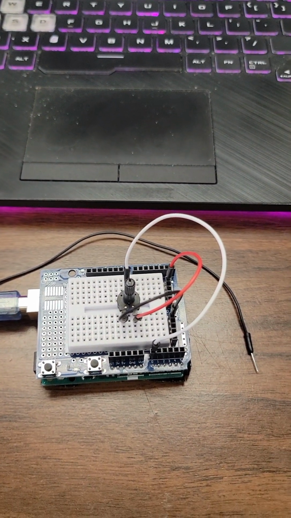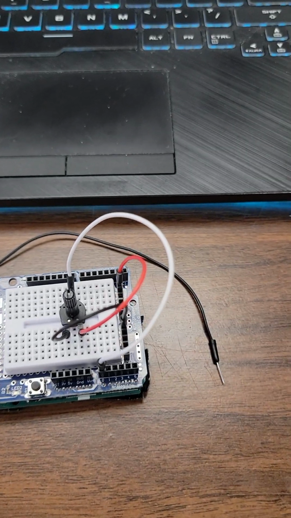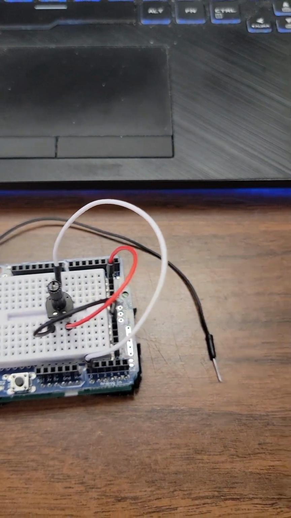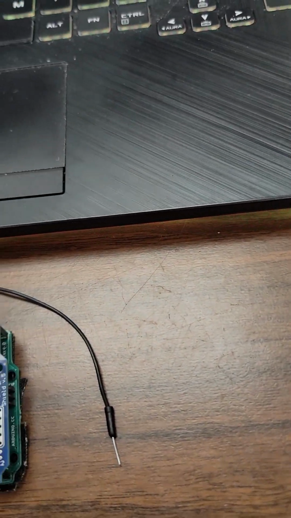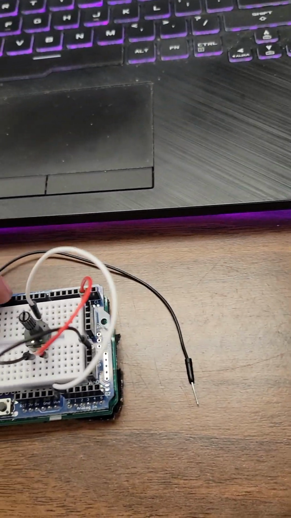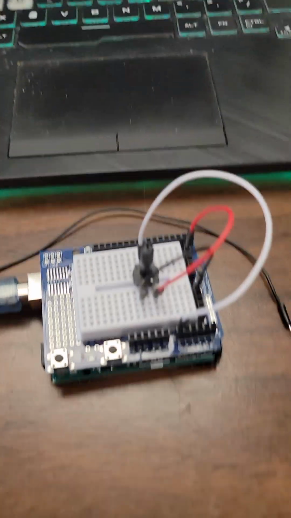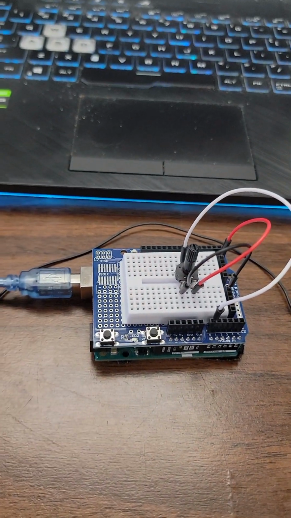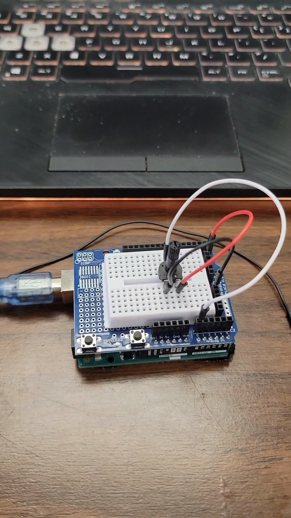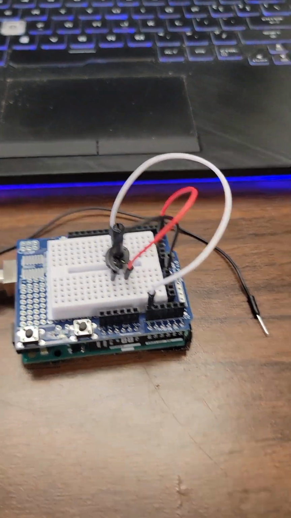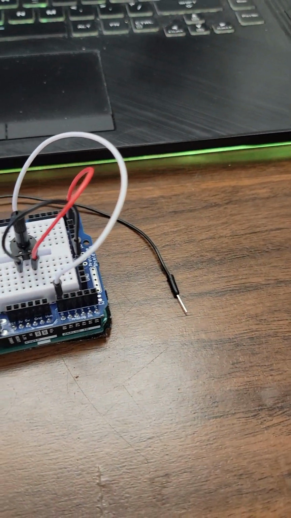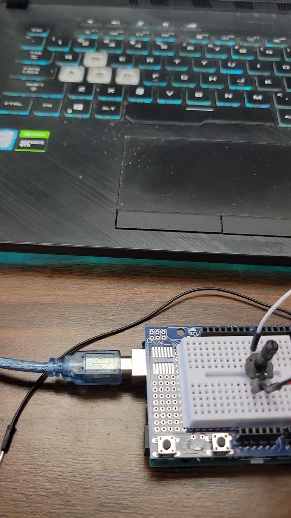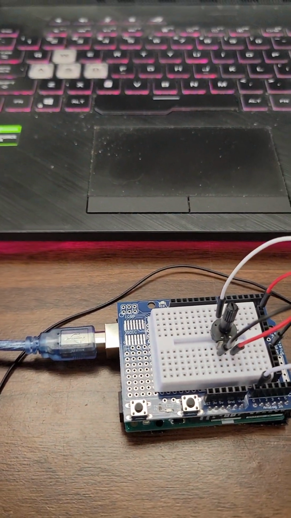All right, we have a basic series circuit with a potentiometer acting as a variable resistor, and we are reading the analog signal of the potentiometer, which is in a range of a 10-bit signal. So we are expecting values from 0 to 1023, with 0 meaning there's no voltage and 1023 meaning that there are 5 volts.